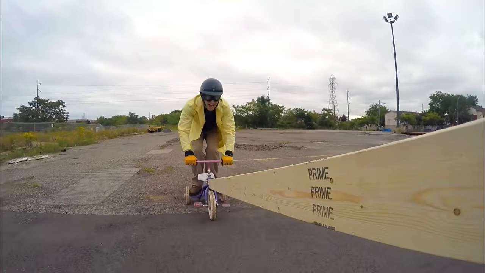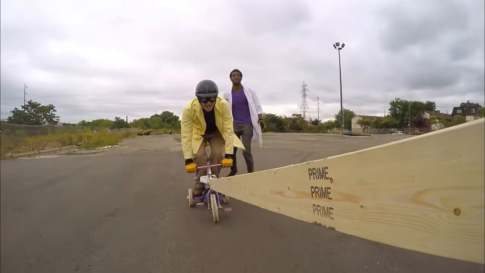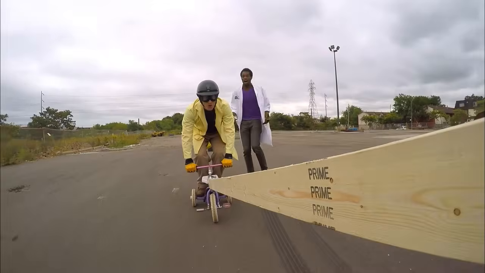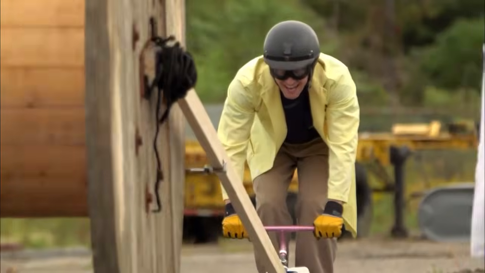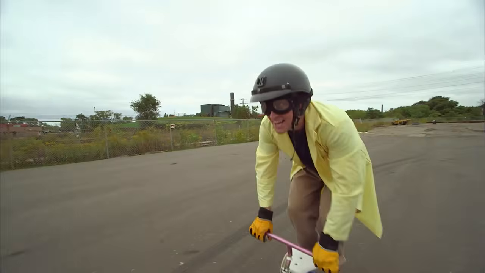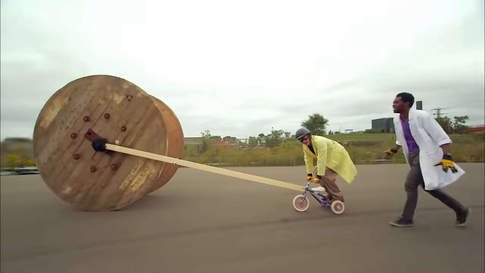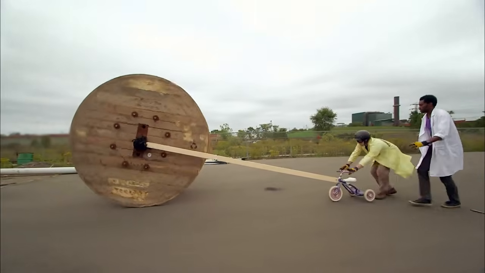Whoa. It's working! Yeah! Sure enough, all the potential energy we stored in the bungee cords starts to unwind, which rolls the spool and pulls me along behind it. What's more, that big heavy spool has a lot of momentum. So when it gets going fast, it just wants to keep moving. It wasn't long before I had to jump off.